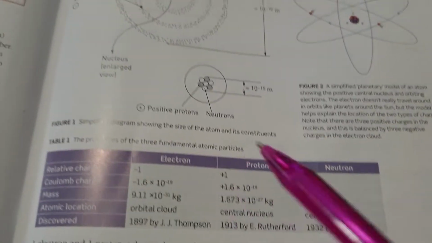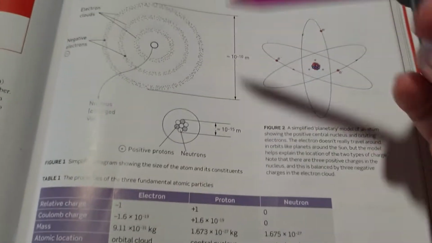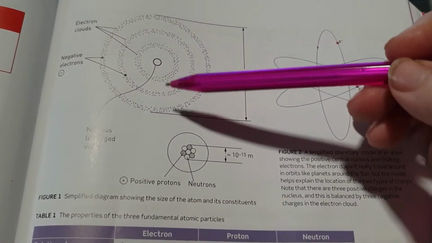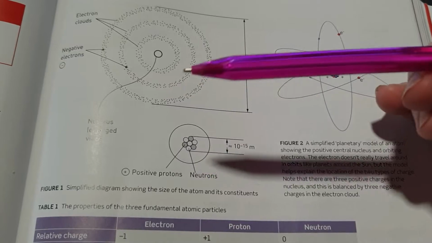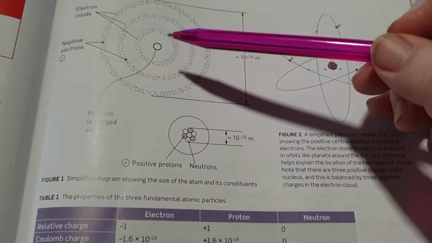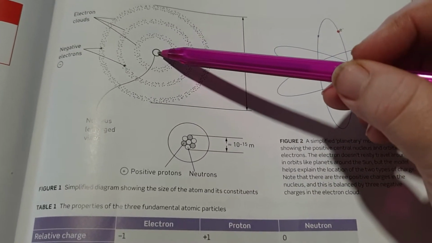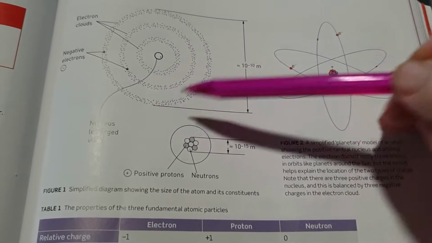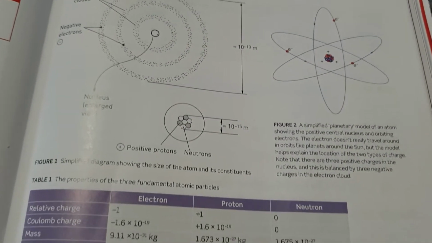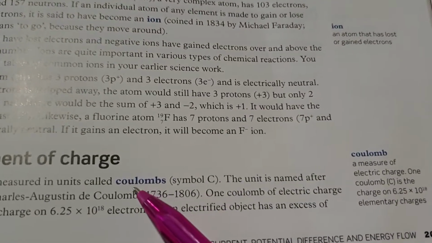So that's a recap. And also you should remember from junior that the size of a positive charge and the size of a negative charge is the same. So that overall, when you've got the same number of protons and the same number of electrons, the atom's neutral. Right? So charge is measured in coulombs.